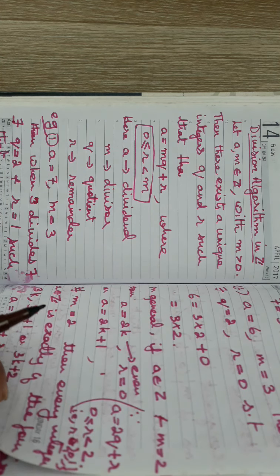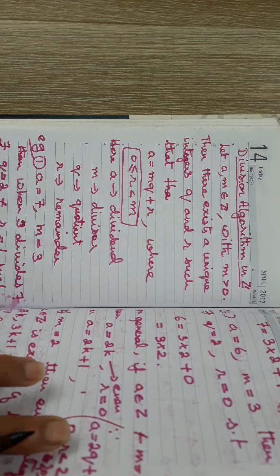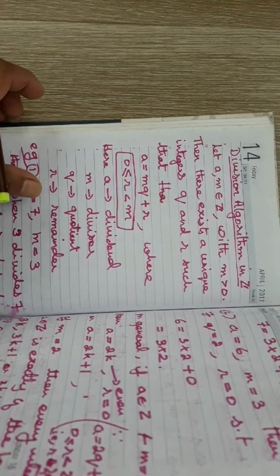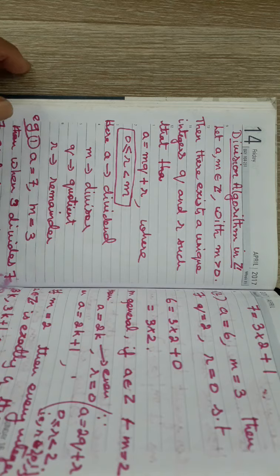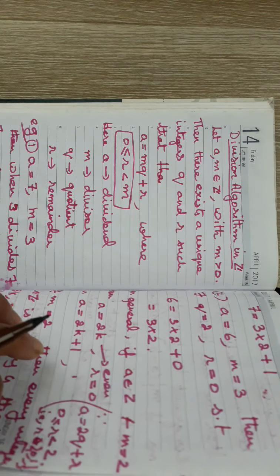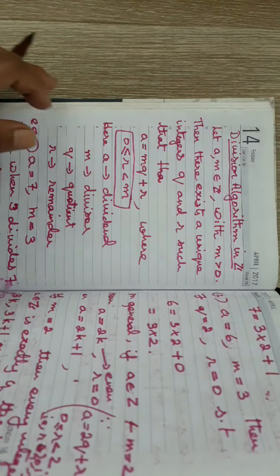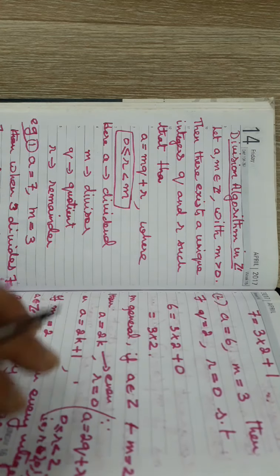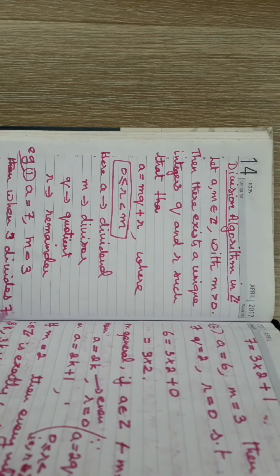Today I'm going to discuss some more basic definitions related to linear congruence. All these are from Unit 1. I just want to discuss this with you before I start the explanation on linear congruence.